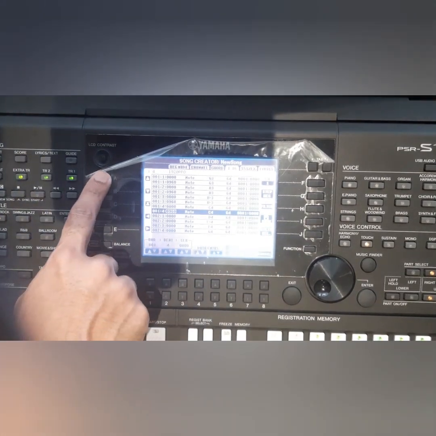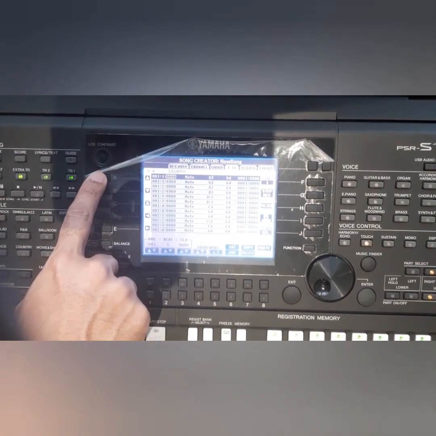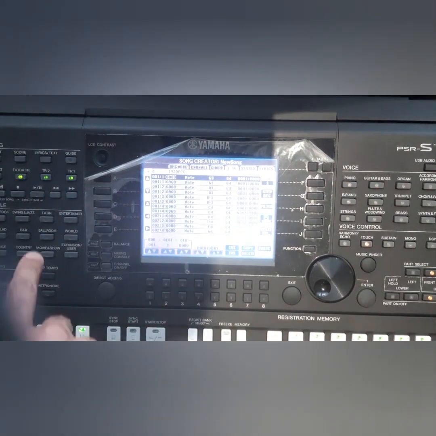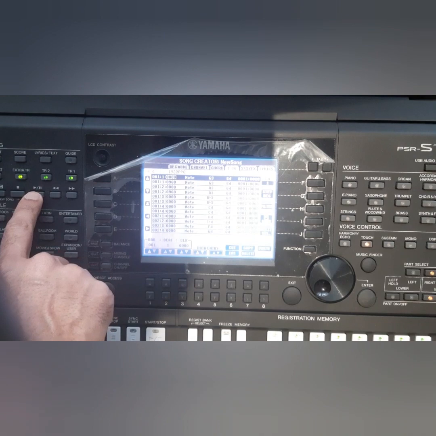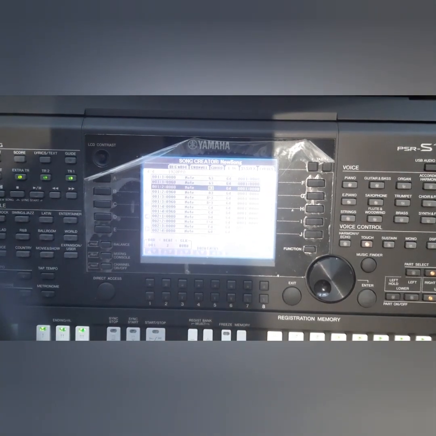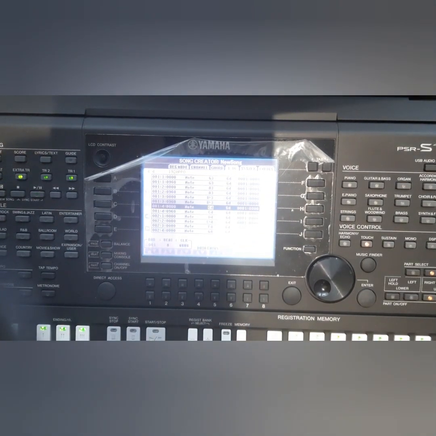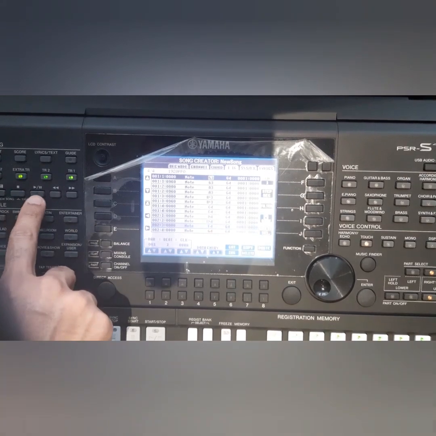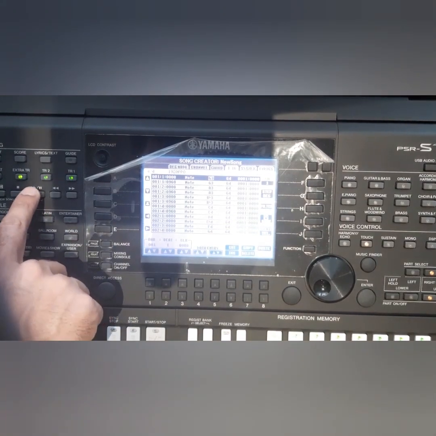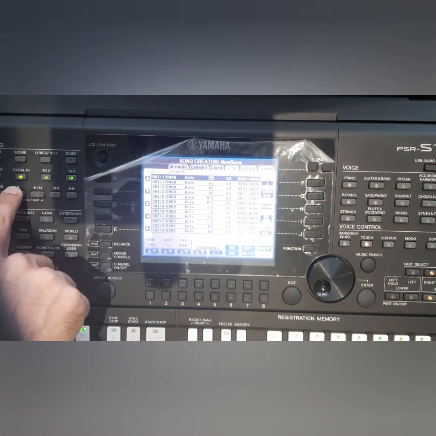Okay, now let's take this to the top. Now let's listen to this again. Let's see how it sounds. Sounds nice, right? Let's hear it again.